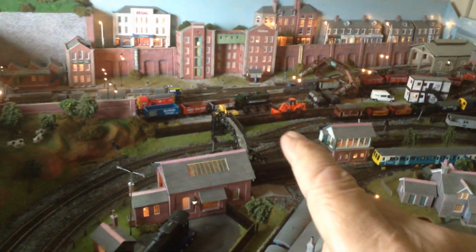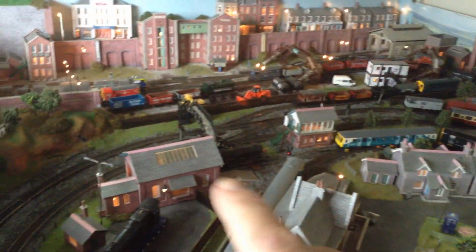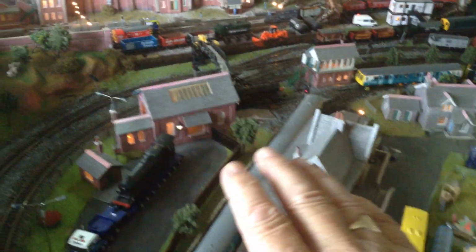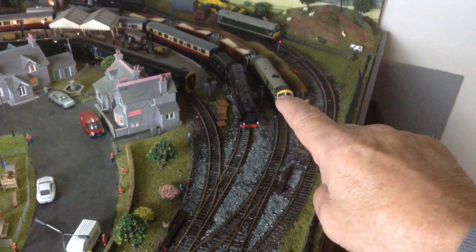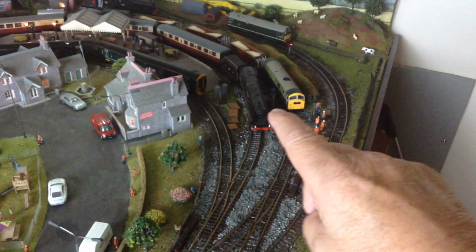Now that's an ideal situation if you've got a very large layout and you get very large loops, and you can have trains individually running around the back while you're doing stuff here in the front, or in my case on the side. So one of the things you can do is, such as this one here and that one there, they've got programs, and most of them have got programs.